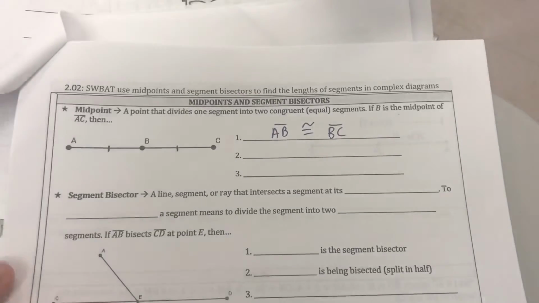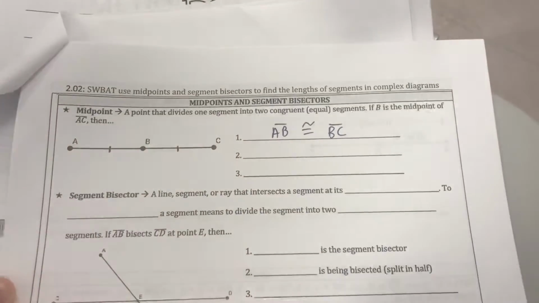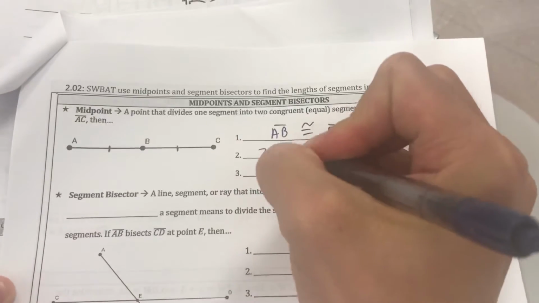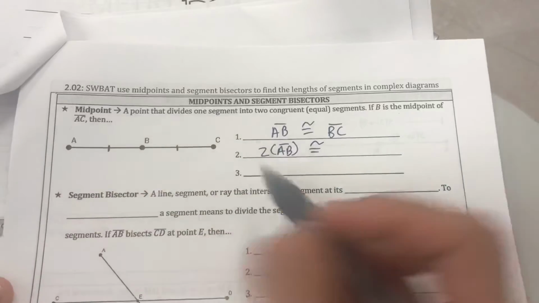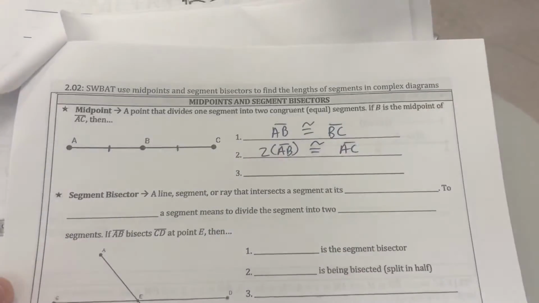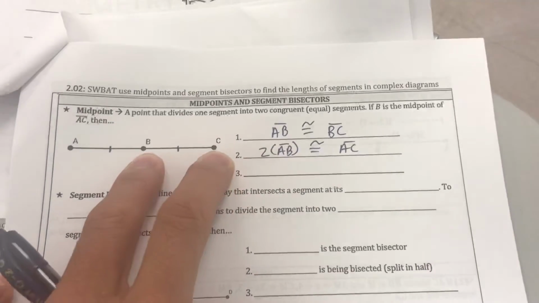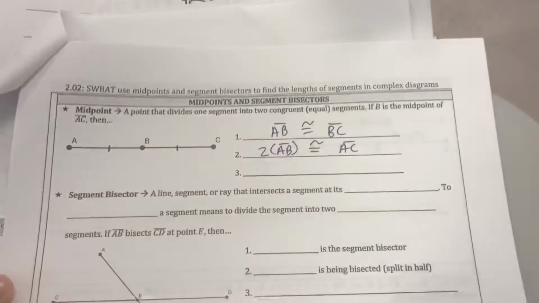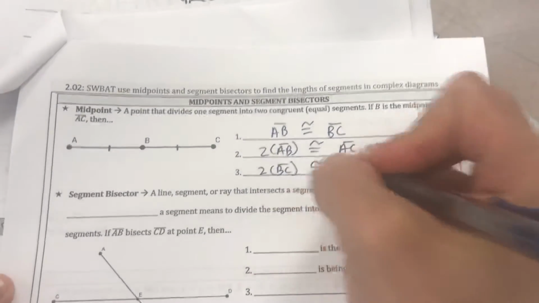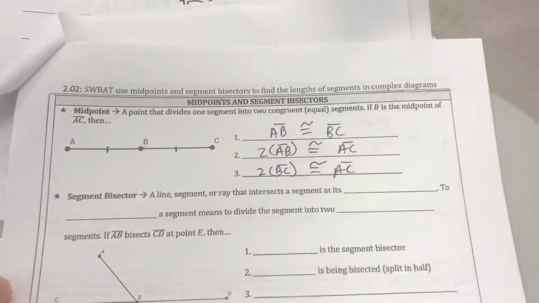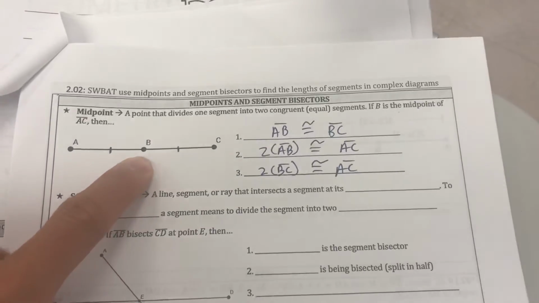If you think about it, this is the same thing as this. So if I only had AB and I had 2 of AB, right? That's actually going to be the same thing as the entire length of line AC, okay? Another way of expressing this would be using just BC. If you only had BC, you would know that twice the length of BC would be congruent to all of AC. And that's pretty much it. It's very straightforward, okay? So that's how the idea of a midpoint is useful.